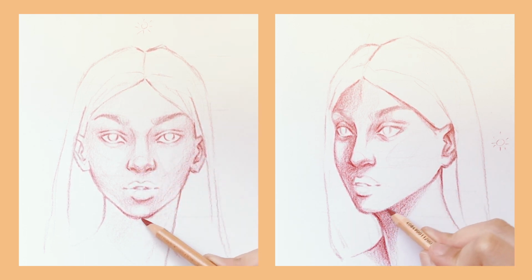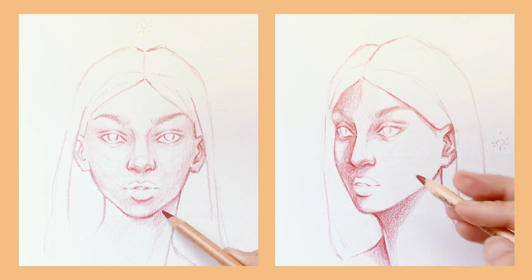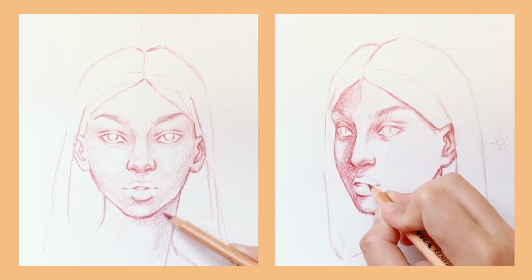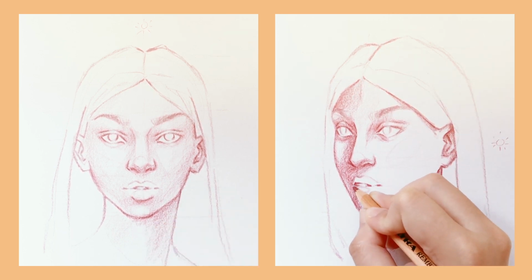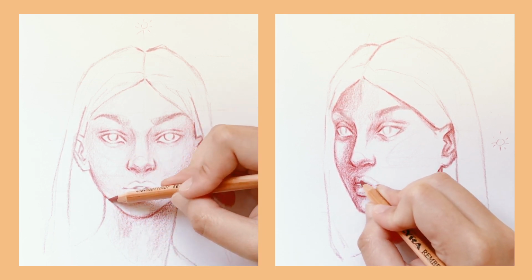And I hope this tutorial helped and it wasn't too complicated. I made sure to keep this as beginner friendly as possible and as simple as possible. So if you do try this technique out, feel free to send me a photo of your drawing. I would love to see it.